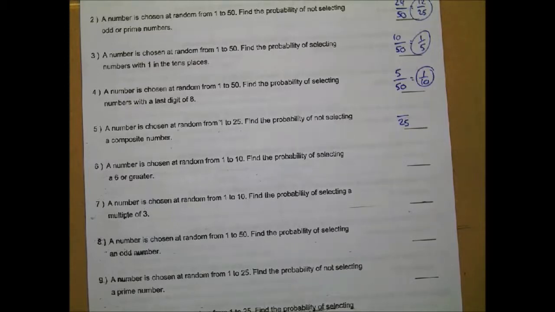So what are all the prime numbers between 1 and 25? Well, let's go through them here. Is 1 prime? No. How about 2? Yes. 3? No, 4. 3 is prime. Wait, 3 is prime? Yeah, it's only divisible by itself and 1. Okay? 5 is? So 2, 3, not 4, 5, 6, no. 7. Yes. 7 is yes. 8, no.